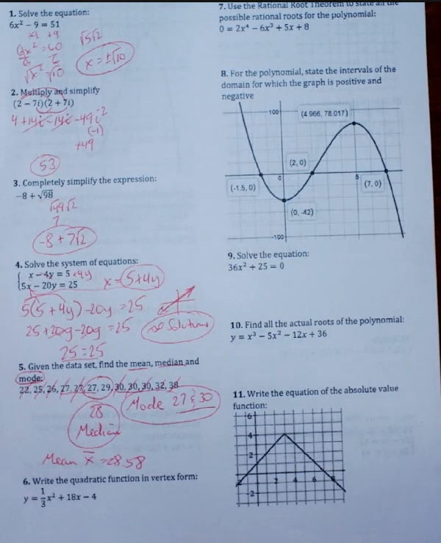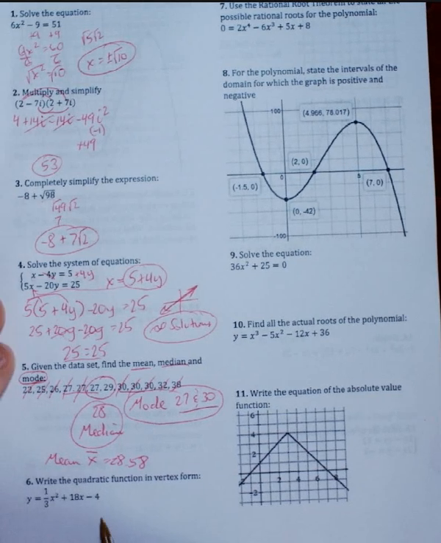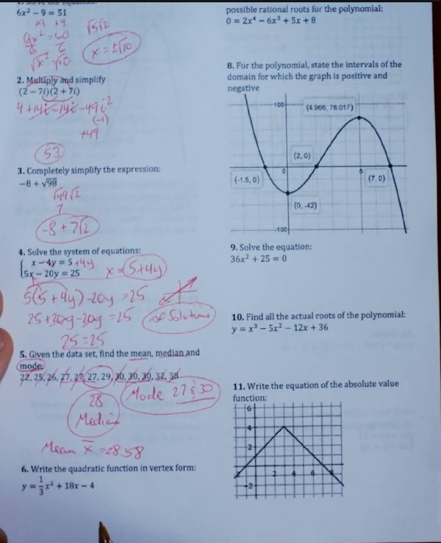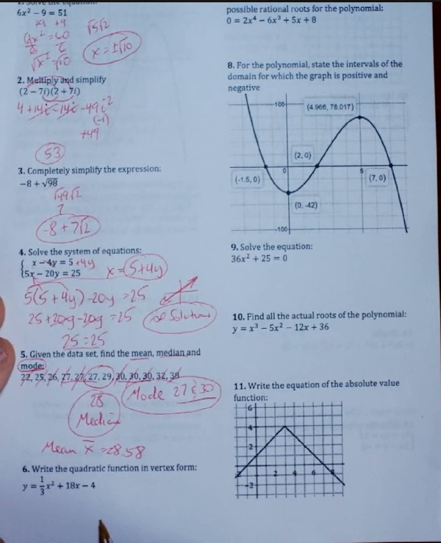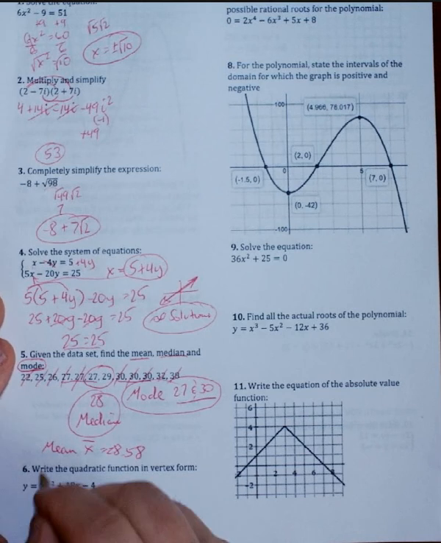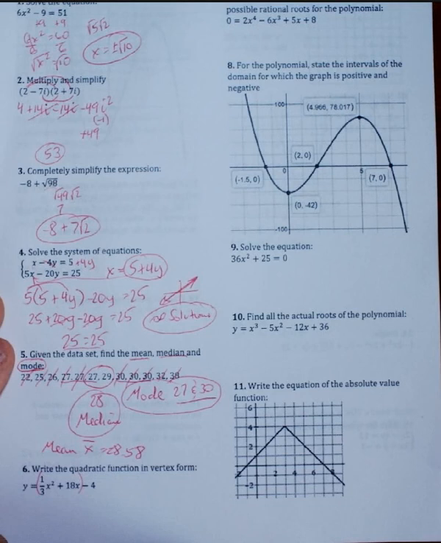Alright, let's move on to number 6. We want to write a quadratic function in vertex form, where there's two ways that we did this in class. And I'm going to go over both ways here so that you guys can see it done both ways. The first way I'm going to do it is by completing the square. So what we did in class was we put the first two terms in parentheses, and we want to factor out a 1/3. So it's going to look like this.